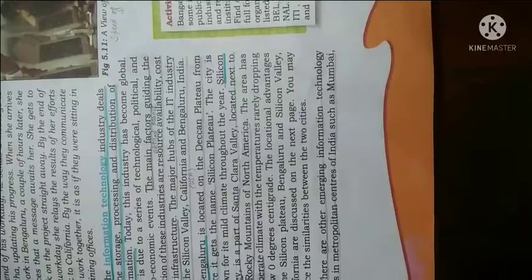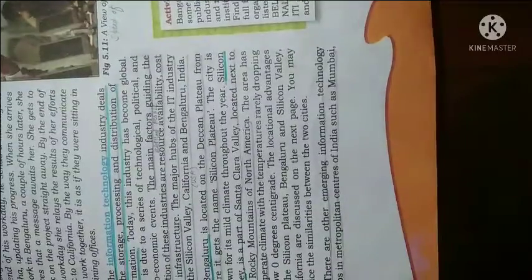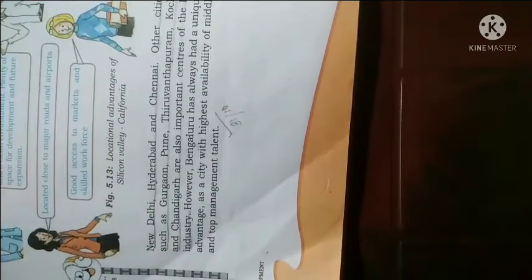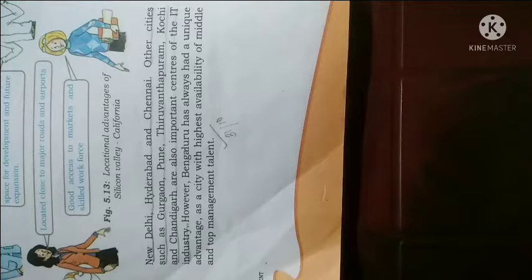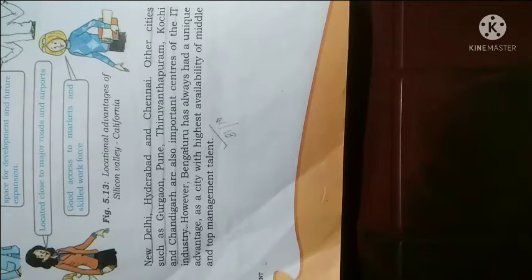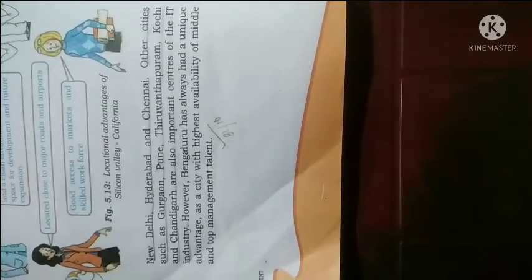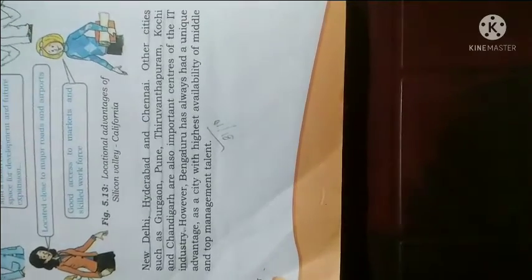which are Mumbai, New Delhi, Hyderabad and Chennai. Other cities such as Gurgaon, Pune, Thiruvananthapuram, Kochi and Chandigarh are also important centers of the IT industry of our country. So, till here the chapter is complete.